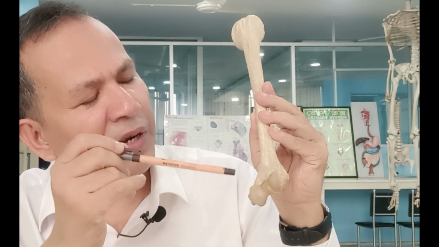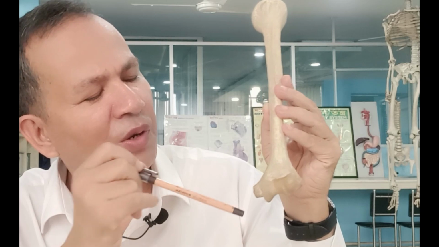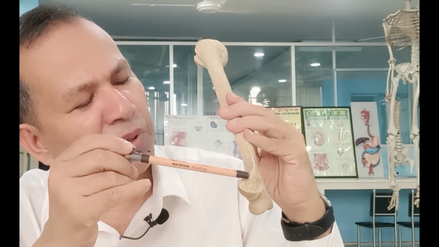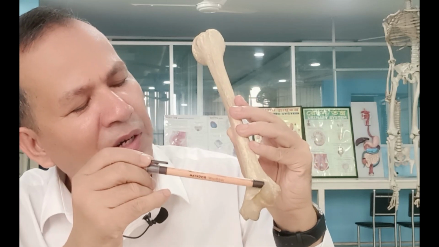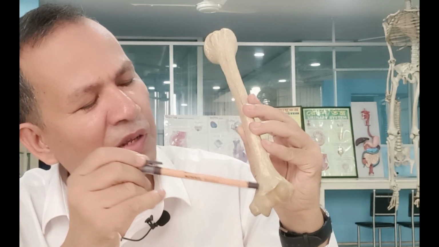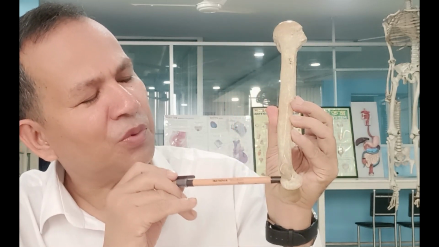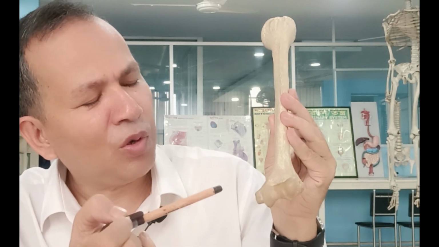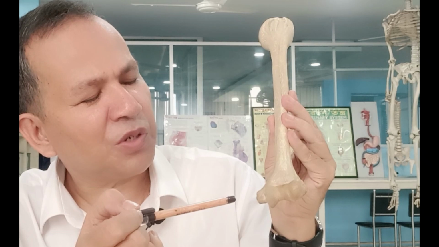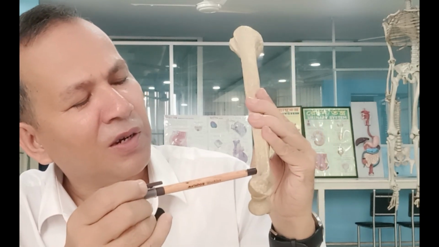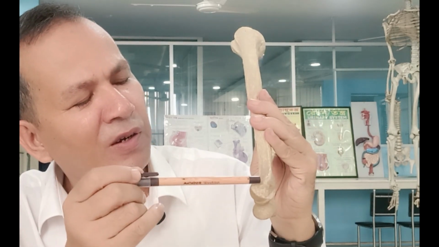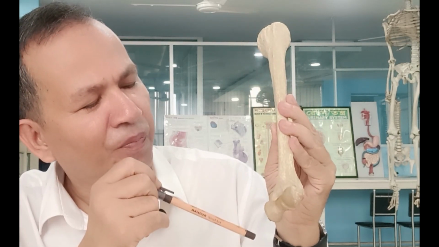Besides the articular area, the lower end also has medial epicondyle, lateral epicondyle, radial fossa, coronoid fossa and olecranon fossa. Epicondyles are small bony elevations situated on the medial and lateral aspect of lower end. Respectively, these are known as medial epicondyle and lateral epicondyle.